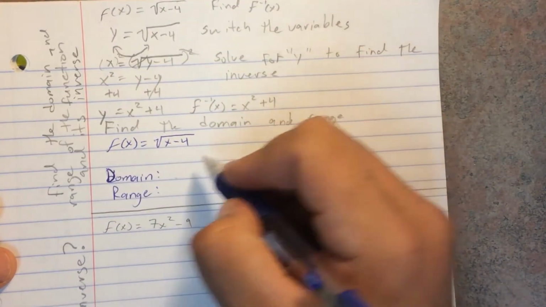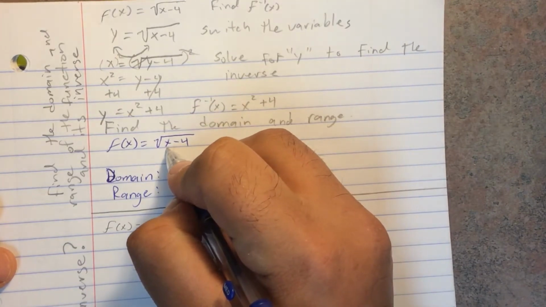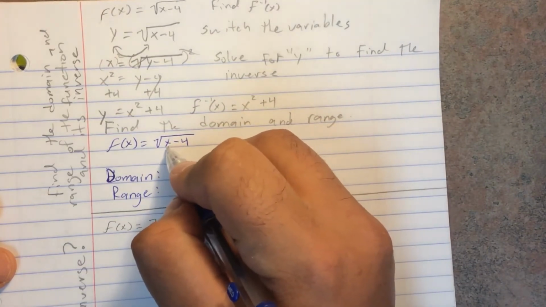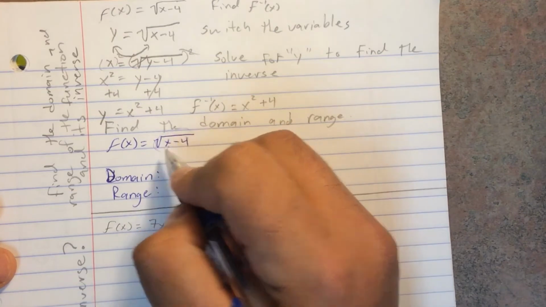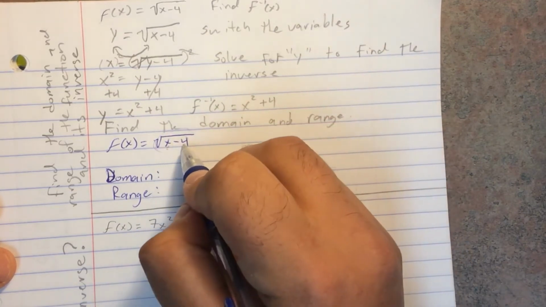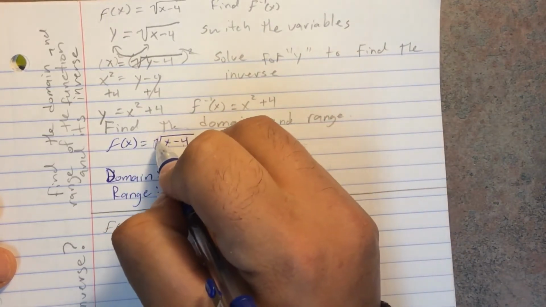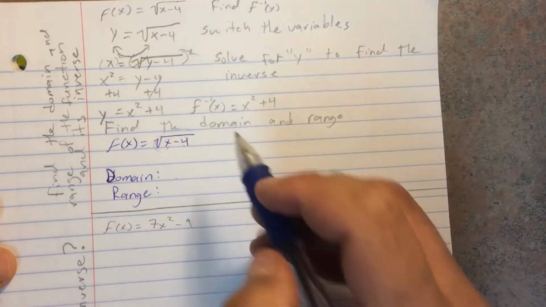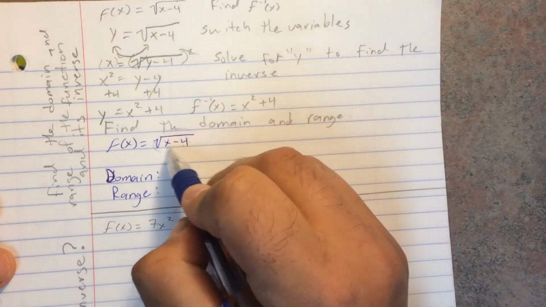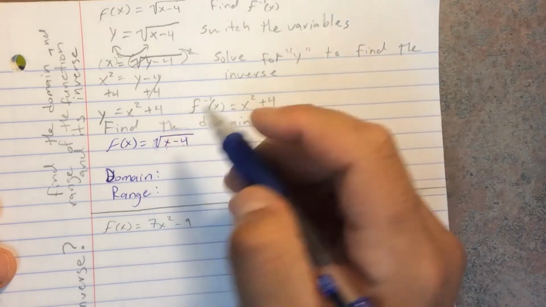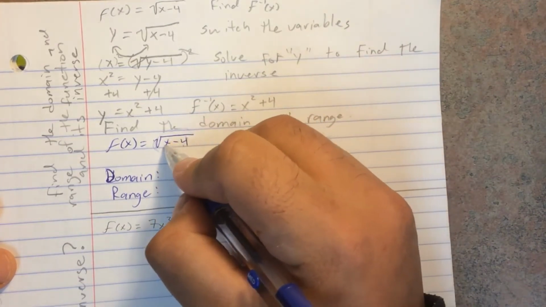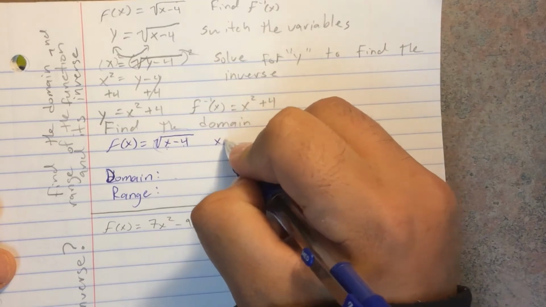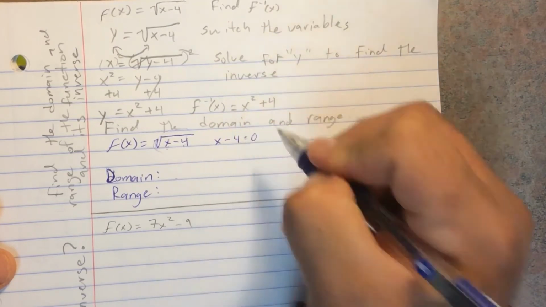Alright, so our domain, I said, is worried about our x. But we see here that we have to figure out what makes this not true. So the only thing that can make this not real would be if this was negative inside here. So we have to set this equal to 0. X minus 4 equals 0.